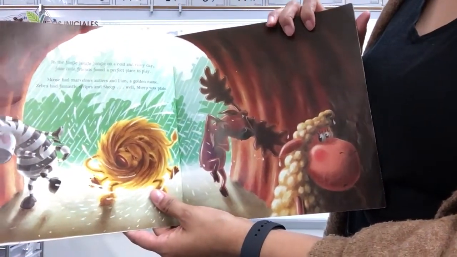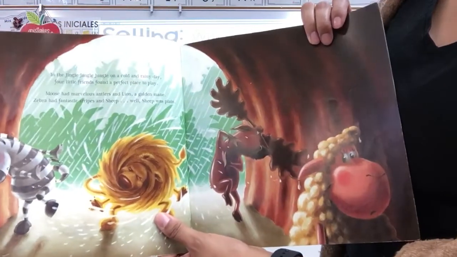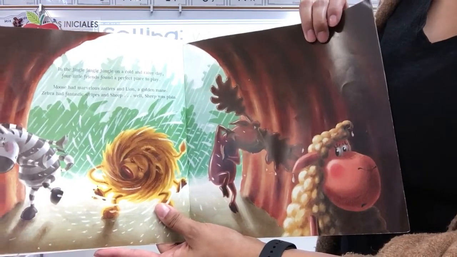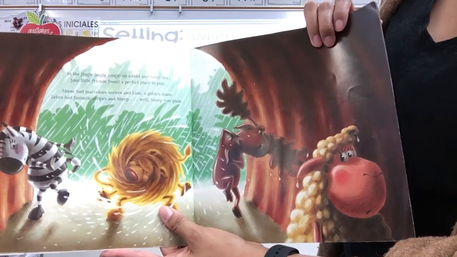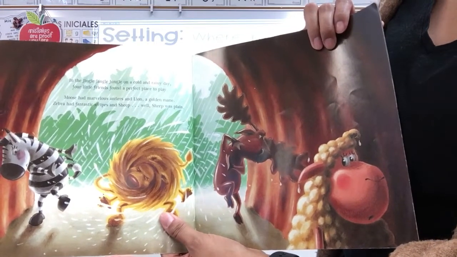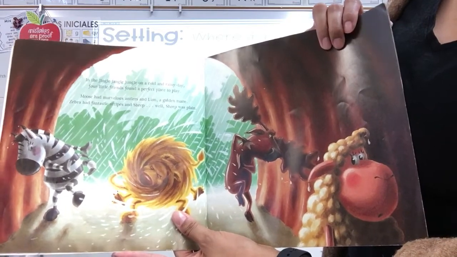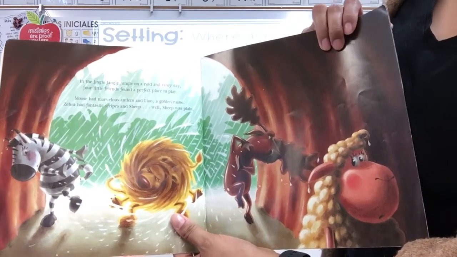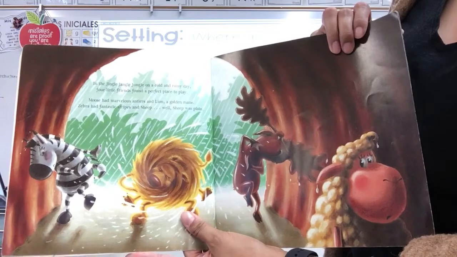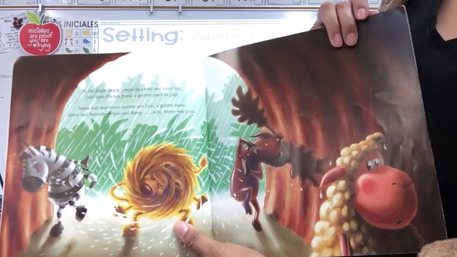In the jingle jangle jungle, on a cold and rainy day, four little friends found a perfect place to play. Moose had marvelous antlers, and Lion a golden mane. Zebra had fantastic stripes, and Sheep, well, Sheep was plain.